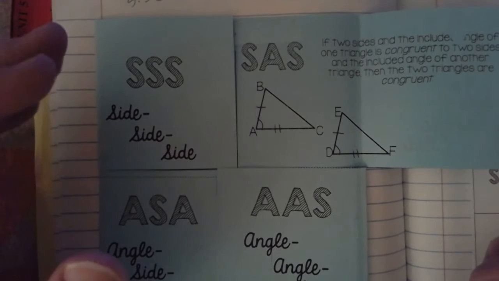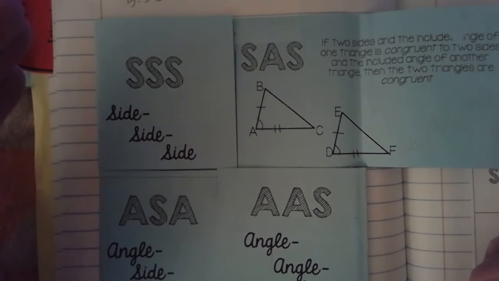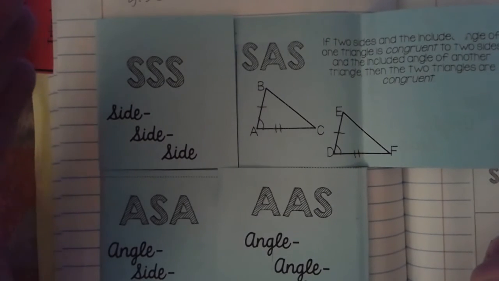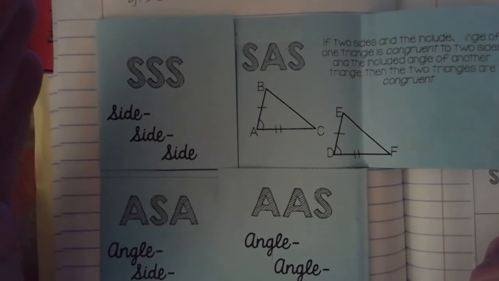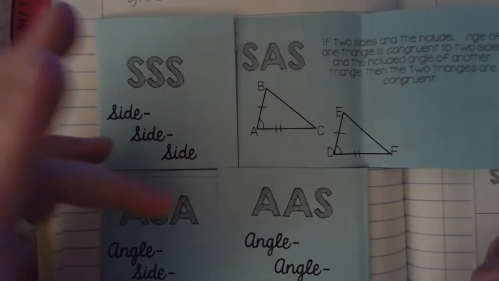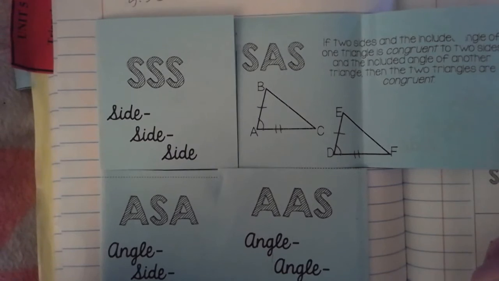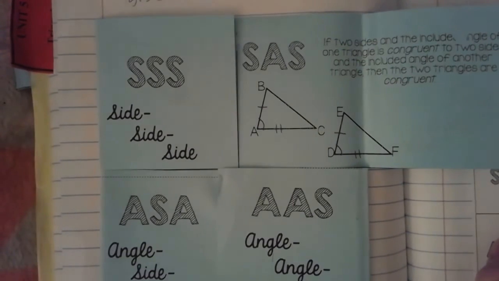Now it's very important to make sure you get the order correctly, because there are other tests that have similar features. There are other tests where maybe two angles and one side have to be congruent, but the order in which they're presented determines which congruency test we use to prove it.